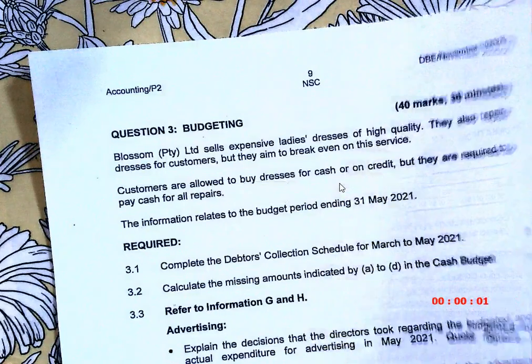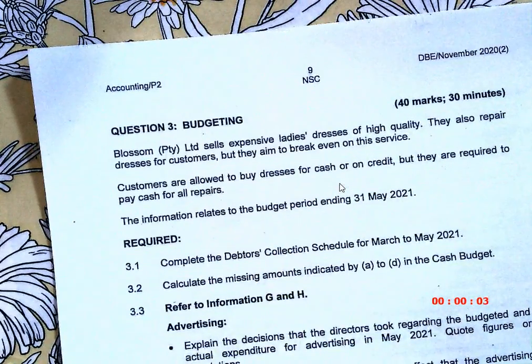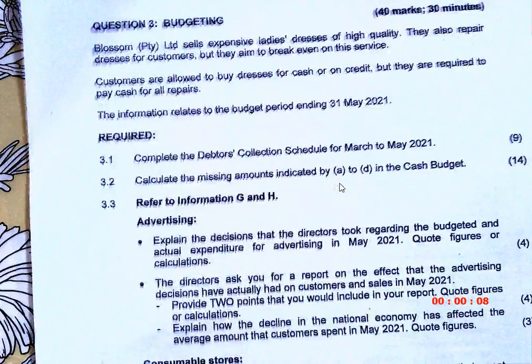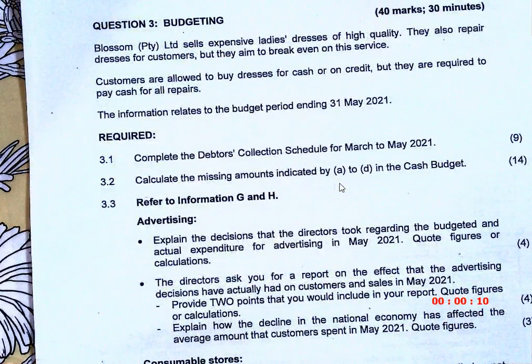2020. They say complete the debtors collection schedule. Can you see it's in every paper? And if they don't ask the debtors collection, they're going to ask the creditors payment. And it's exactly the same principles.